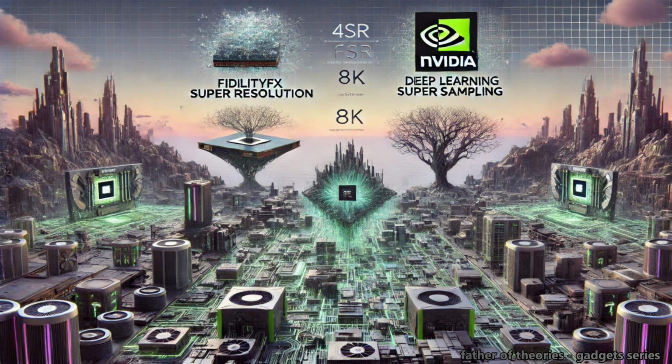Gotcha. And the result, you get this insanely fluid performance. Especially in fast-paced games, you can really notice the difference. Okay, so that's super impressive.